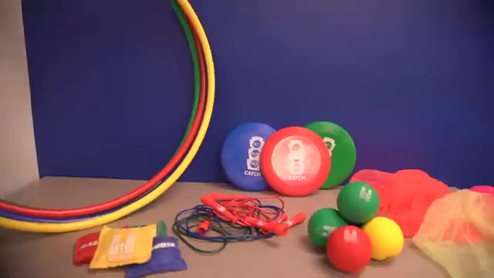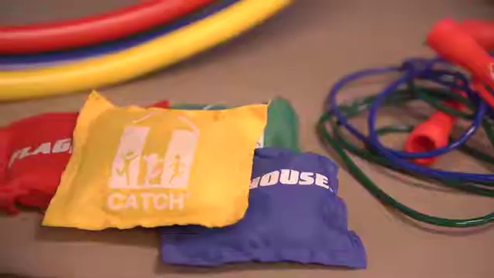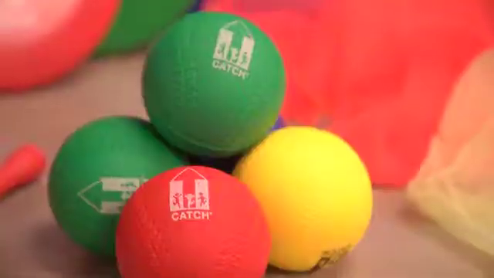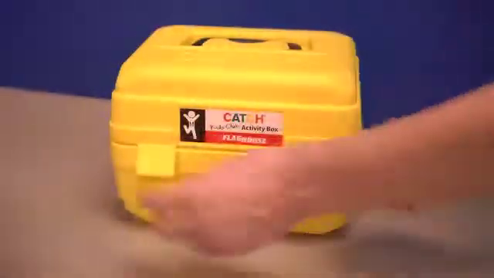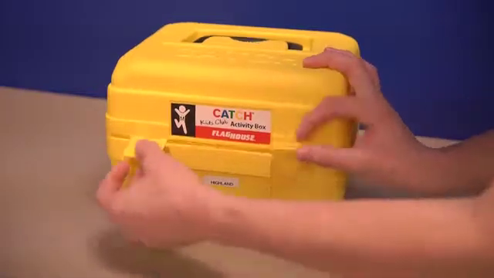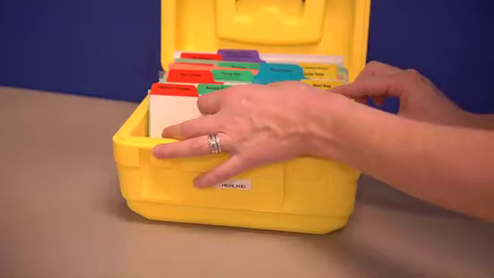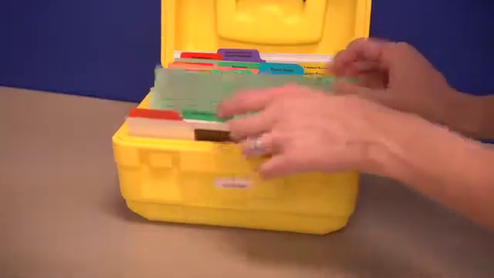Here are some tools you will find on site to help you successfully deliver CATCH physical activity. This CATCH equipment will aid you in any game or activity. The yellow or golden box: in this box, you will find 385 different games utilizing the equipment you have on site.